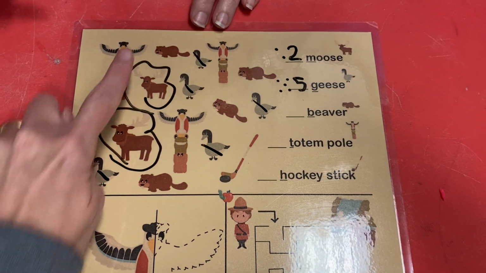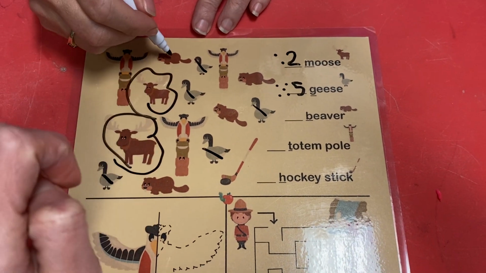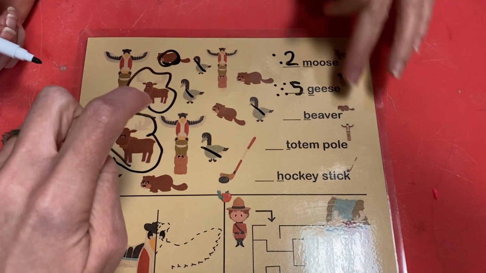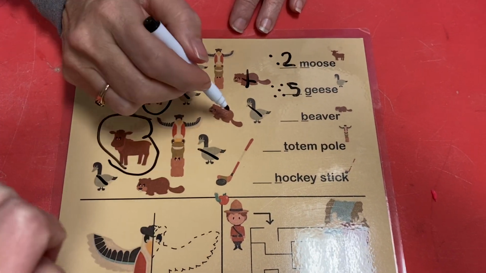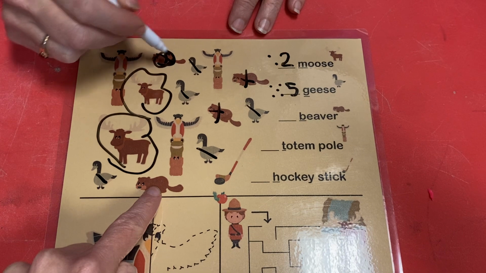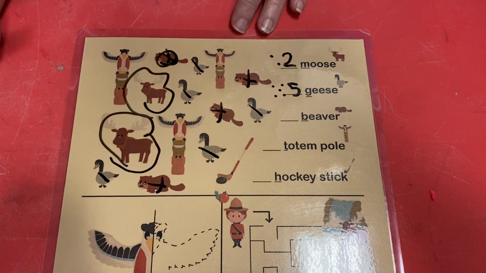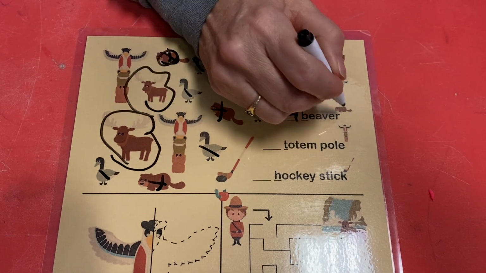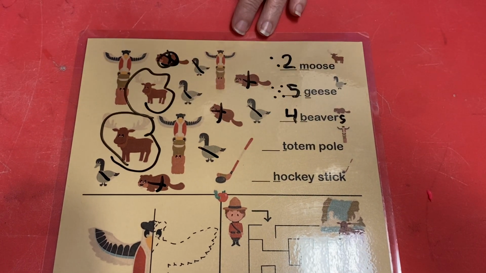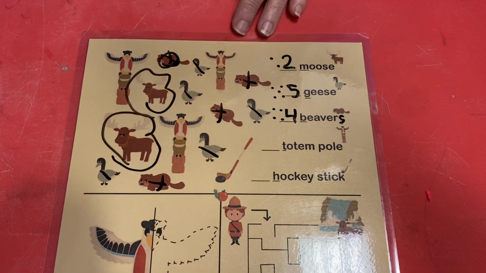Beaver. All right. We have this one. Oh, we should have beavers. That's true. This one. We have this one. We have this one down here. So here we have 1, 2, 3. We have 4. 1, 2, 3, 4. And this is beavers. 1, 2, 3, 4.